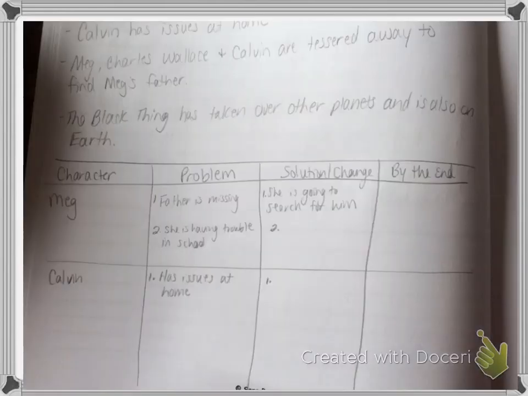So I took that information and I just wrote up a quick chart to help me keep track of those things. I just did Meg and Calvin to start with. A couple problems that Meg had: her father's missing. She's going to search for him. That's our solution. We don't know what happens yet because we haven't gotten to the end of the story. She's having trouble at school. Again, we don't really have a solution for that yet because right now she's not even at school. Calvin, we know he has some issues at home. We don't know yet if that will be solved or not. And again, we don't know any information from the end of the story. So this would be something that we could go back to and add information to, to help keep track of those things that are happening in the story.